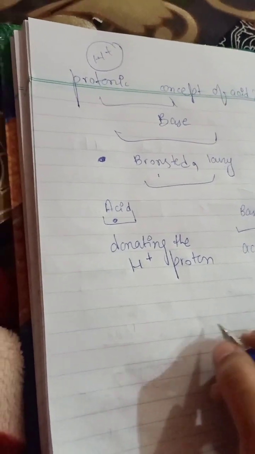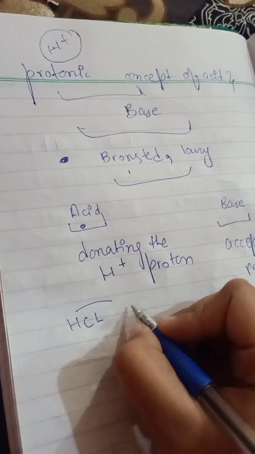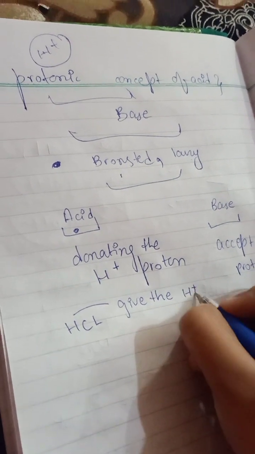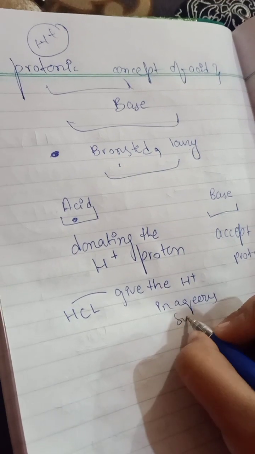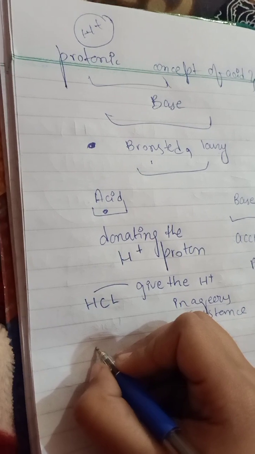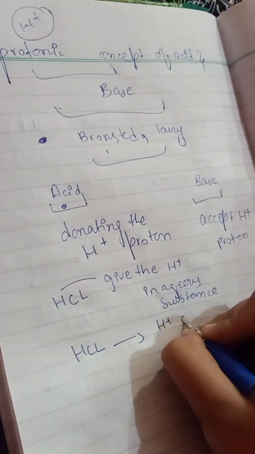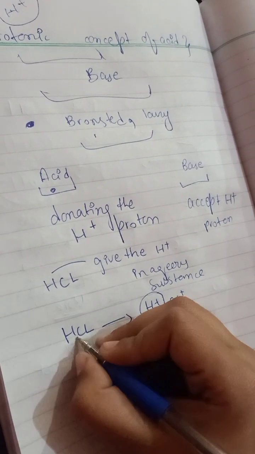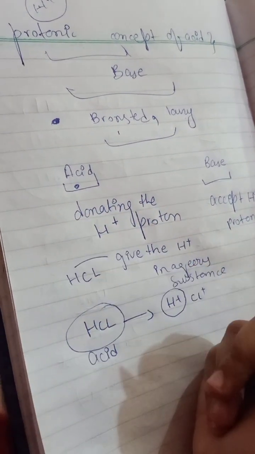What does it mean? For example, HCl will give the hydrogen proton in aqueous solution. Usually we call that hydrochloric acid splitting into the H+ ion and chloride ion. So this has the ability to give the hydrogen ion. That's why this is called an acid, donating the hydrogen proton.